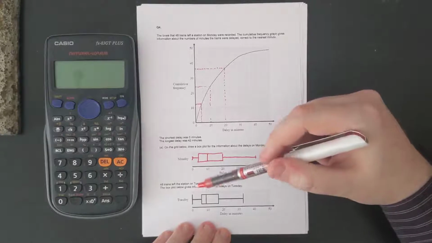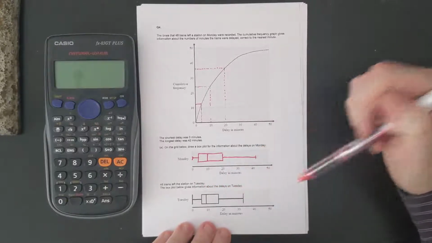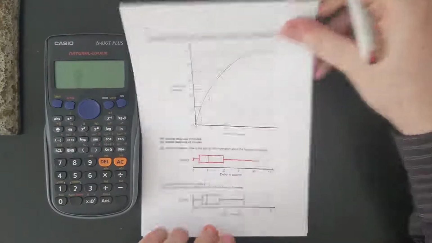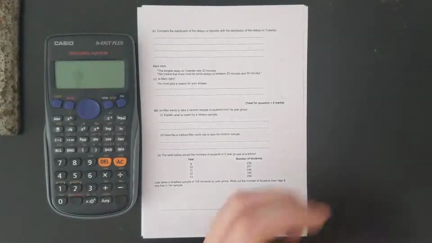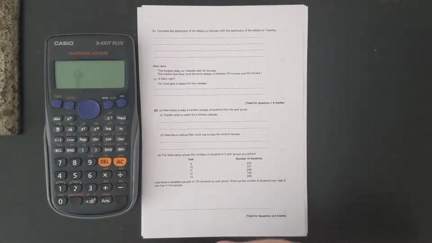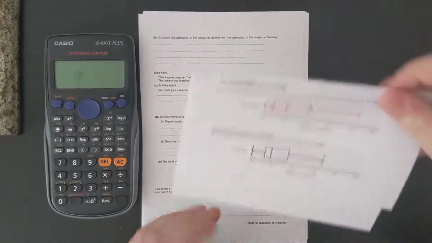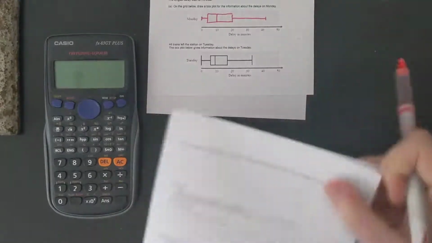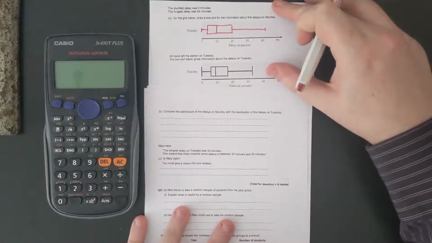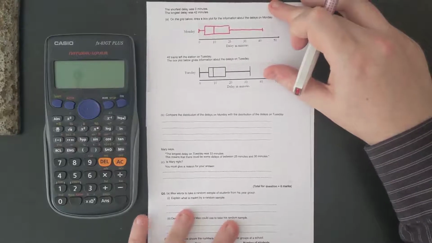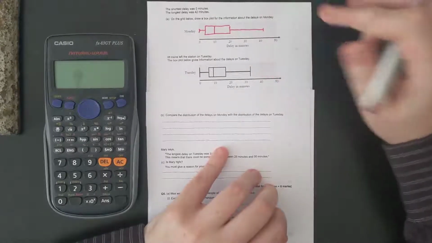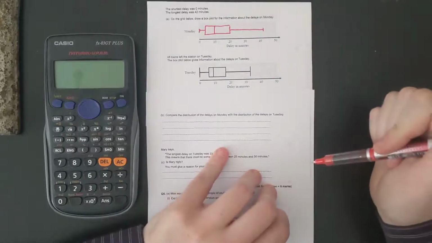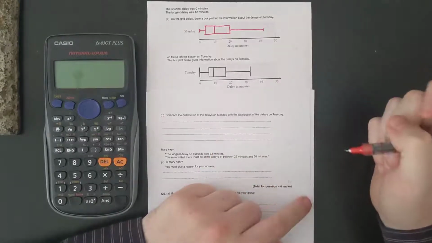48 trains left the station on Tuesday. The box plot shows information about the delays on Tuesday. And then you're asked in part B to compare the distribution of the delays on Monday with the distribution of the delays on Tuesday. So, just like before, when I see distribution, I'm thinking, okay, so I can talk about my median, I can talk about my range, I can talk about my interquartile range.